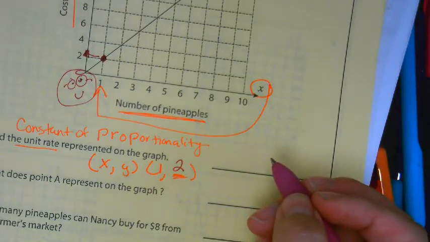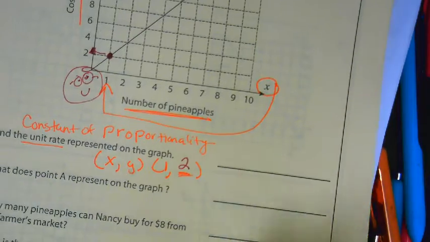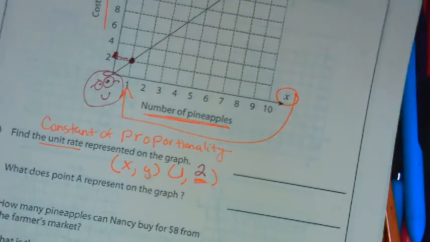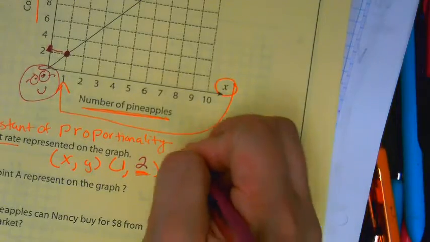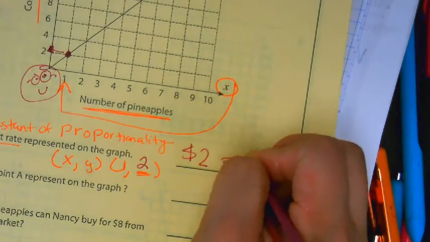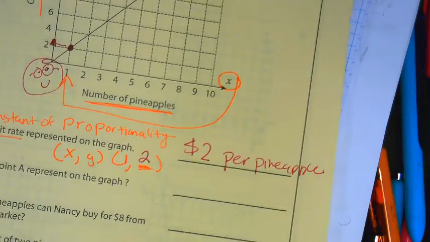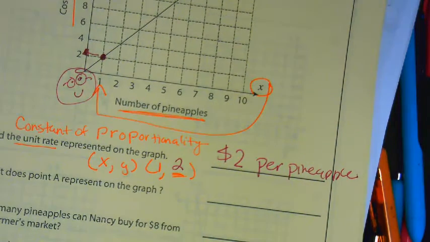So that's my unit rate, 2. But 2 what? 2 cats? 2 dogs? $2. Cost in dollars, so $2 per pineapple. $2 per pineapple is my constant of proportionality, my unit rate.